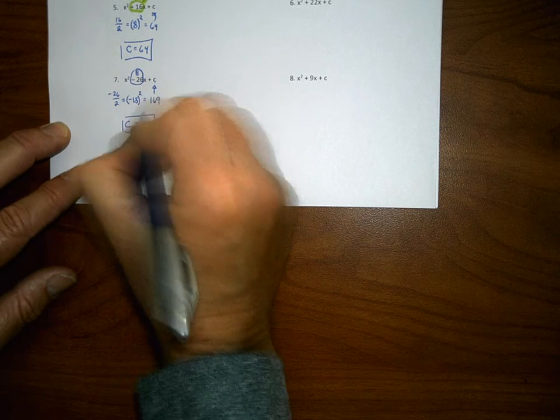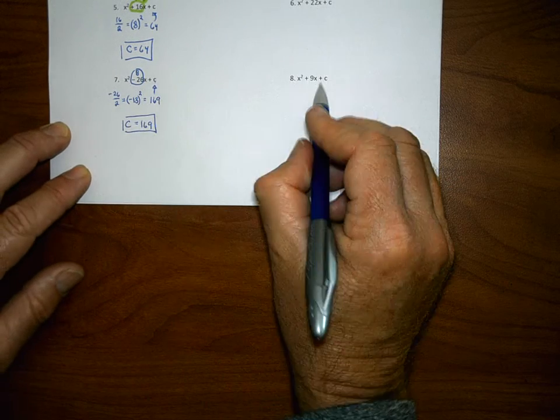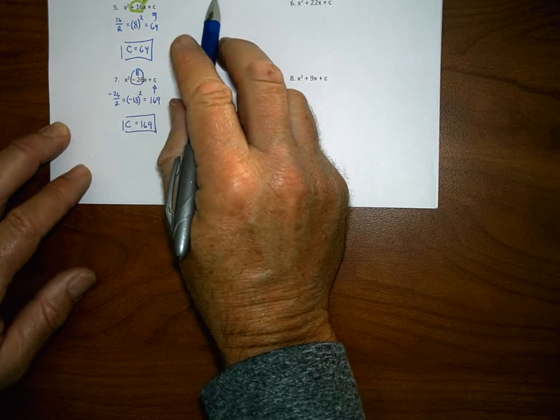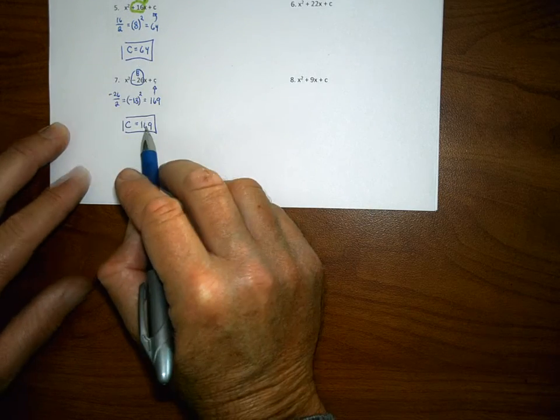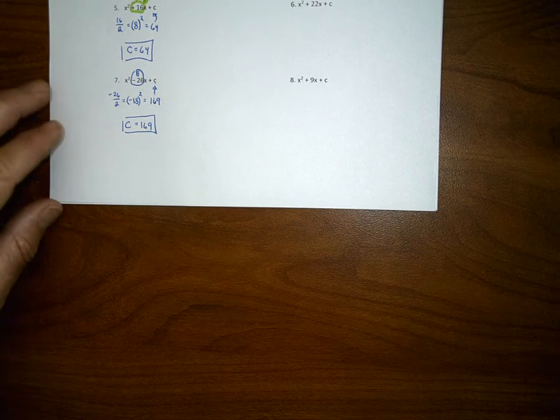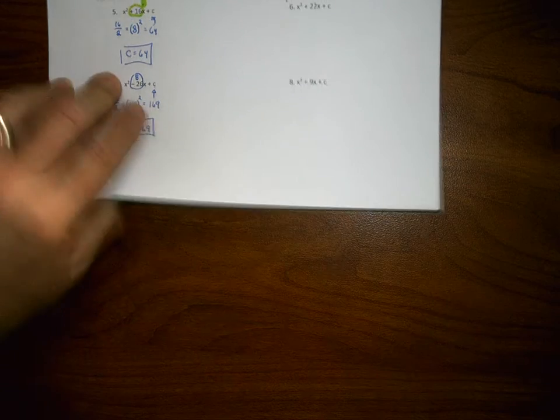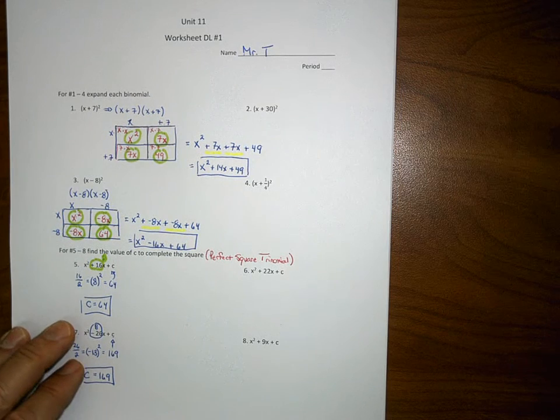And you will notice as you guys do these problems, every time you complete the square, the c value will always turn out to be a positive number. Okay, so there you go. There's some solutions to worksheet DL number 1.